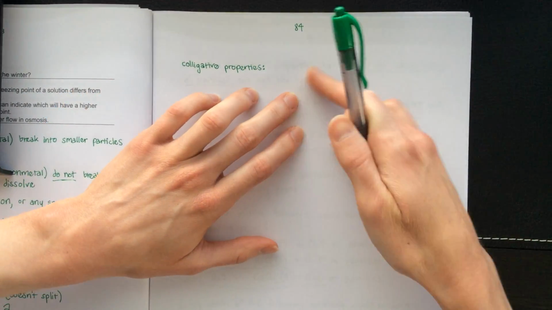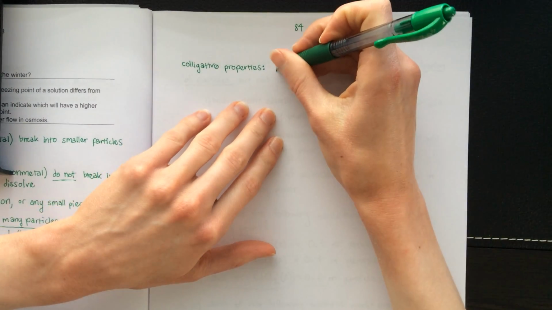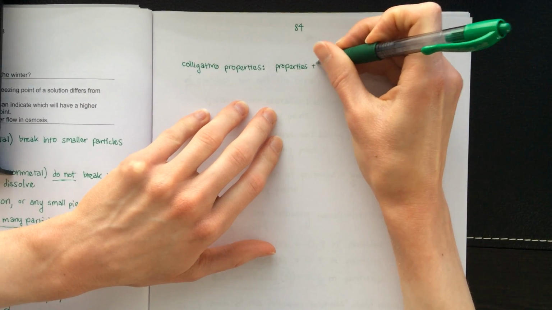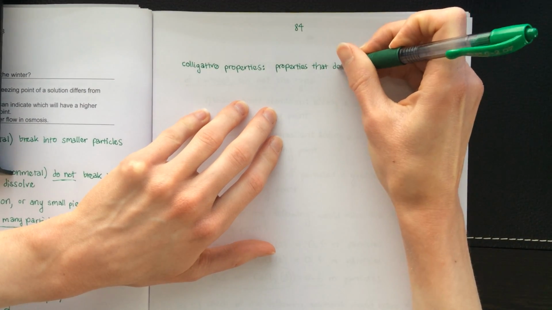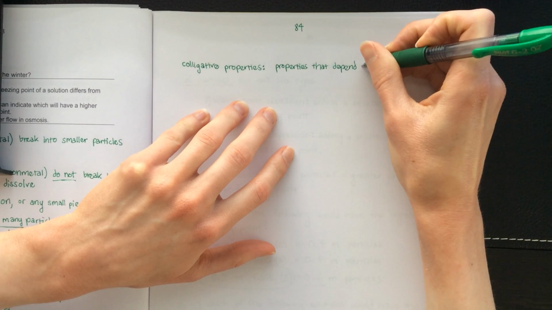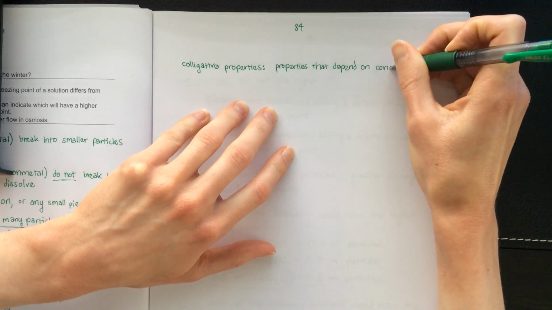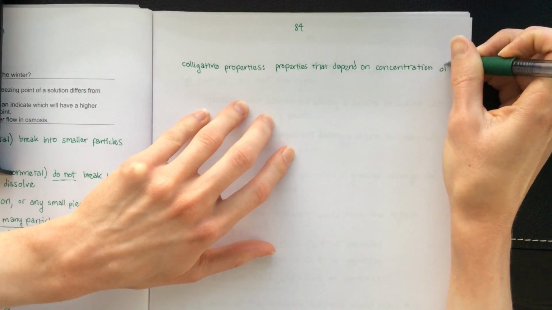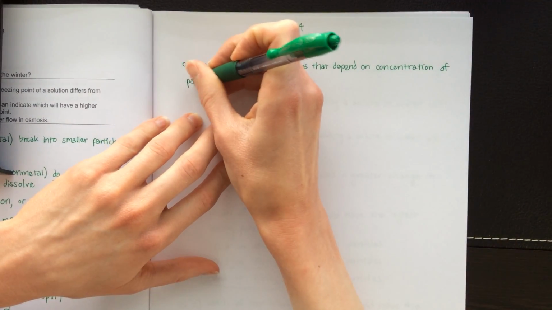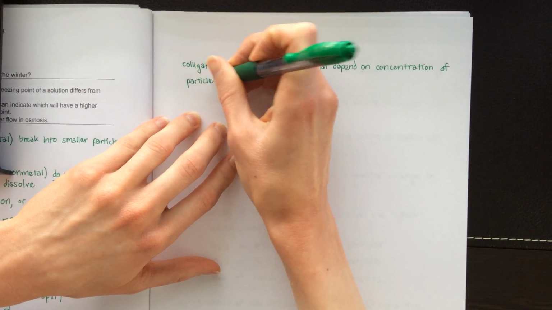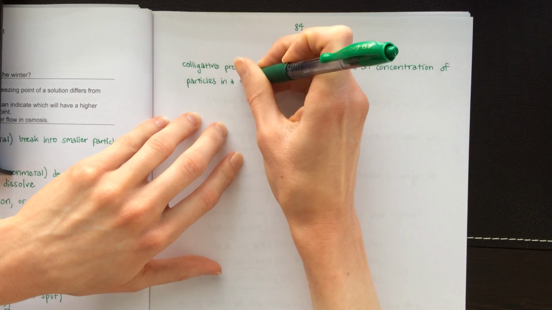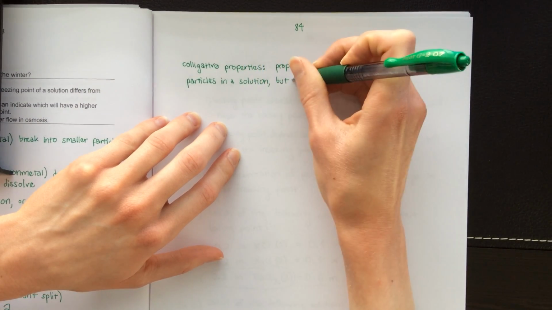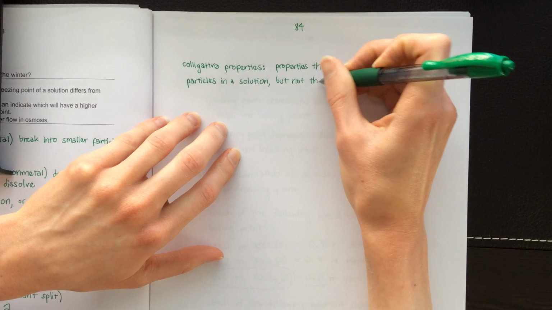So, colligative properties are properties, obviously, that depend on the concentration of particles in a solution, but not the type.